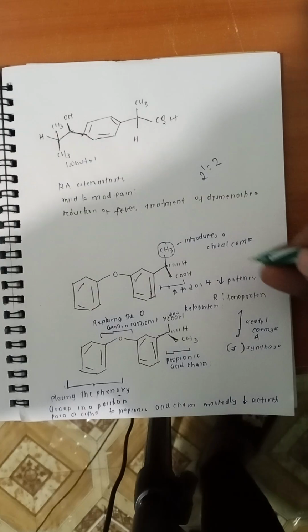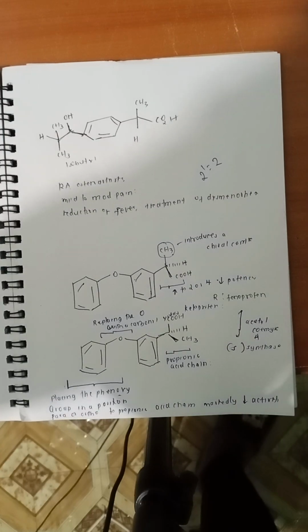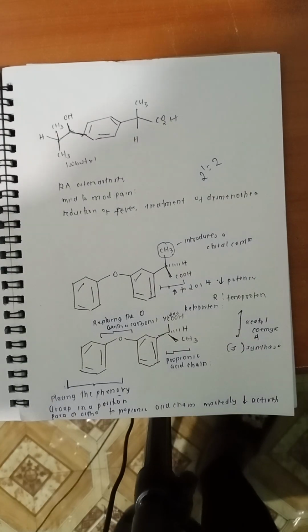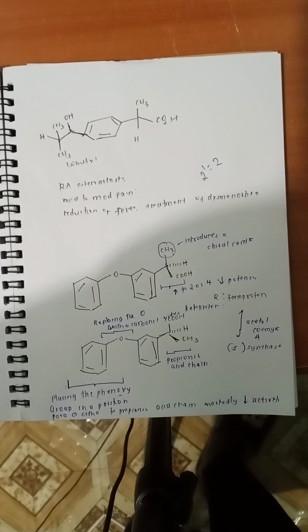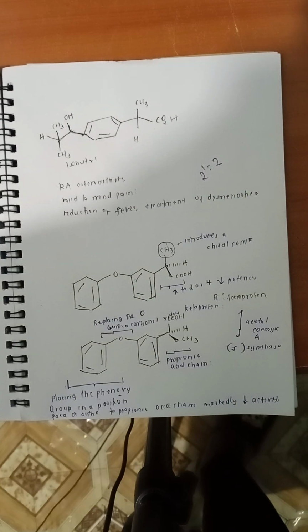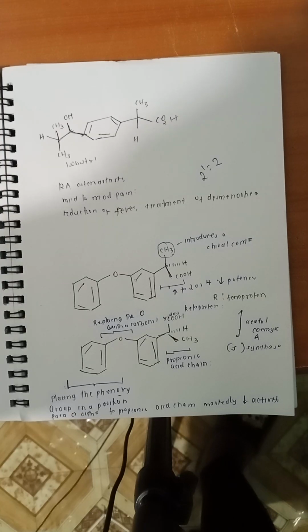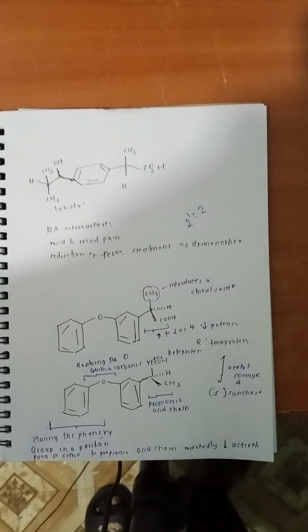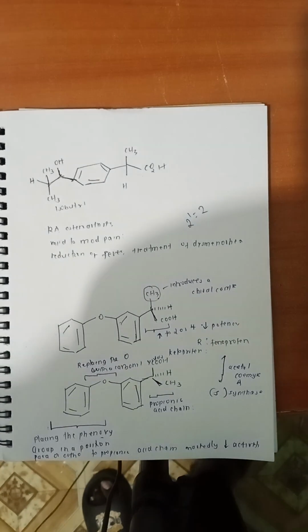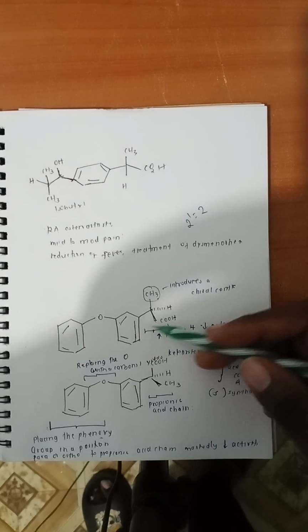Now, the R isomer is converted to the S isomer by an enzyme called acetyl coenzyme A synthetase. This is important because you can formulate this drug as a racemic mixture consisting of both the R and the S isomer, but in the body it will all be converted to the active isomer, which is the S isomer.